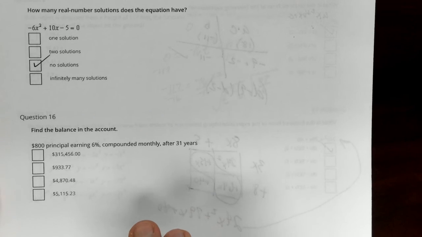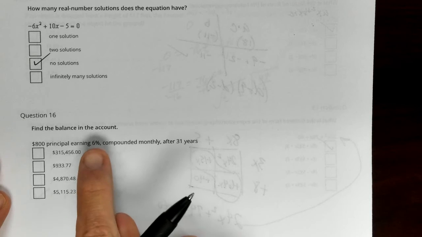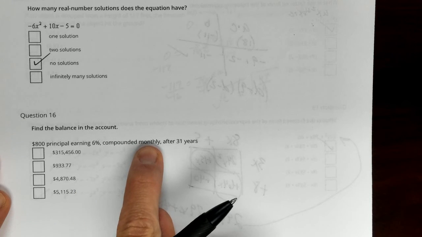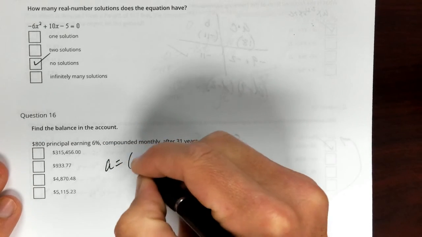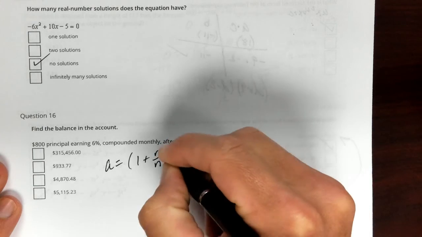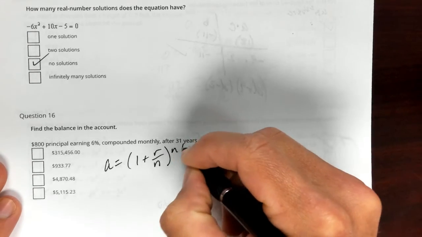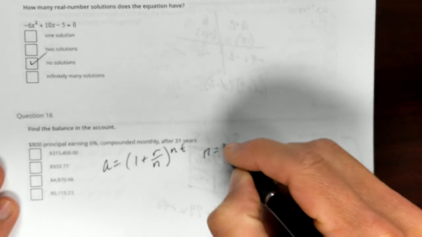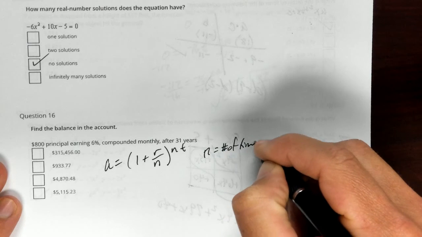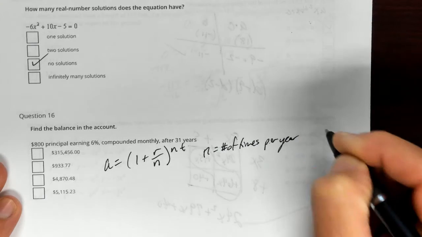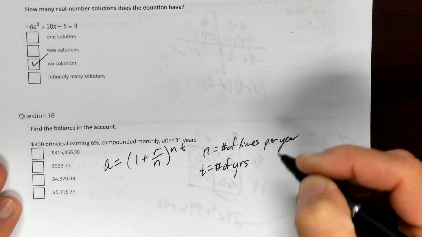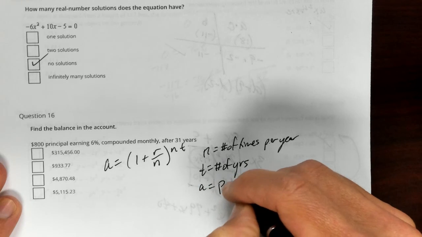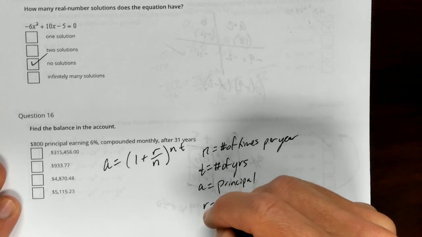Number 16 says, find the balance in the account. We have an $800 principal. It earns 6% compounded monthly. How much will I have after 31 years? So the formula is A equals P times 1 plus the rate over n, raised to n times t. N is the number of times per year. T is the number of years. P is the principal. And R is obviously the rate.